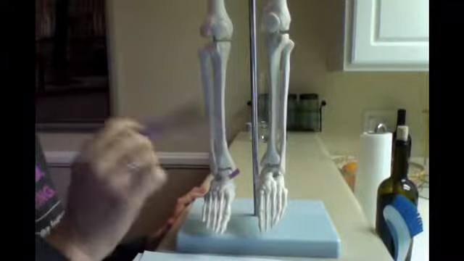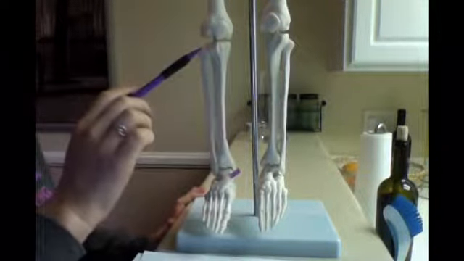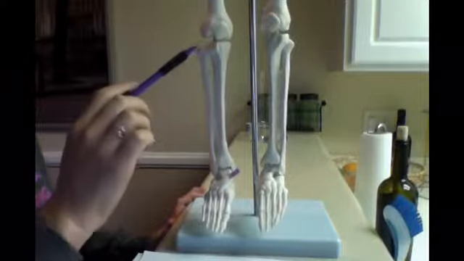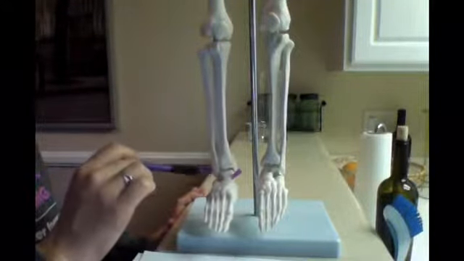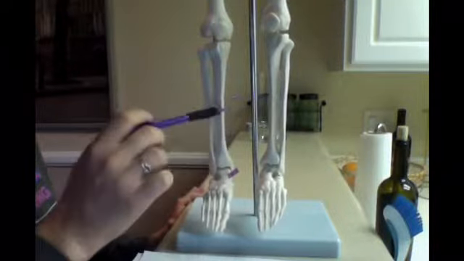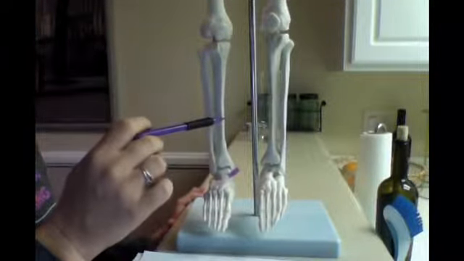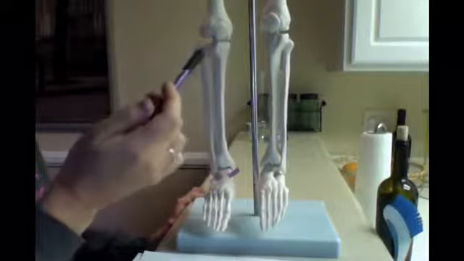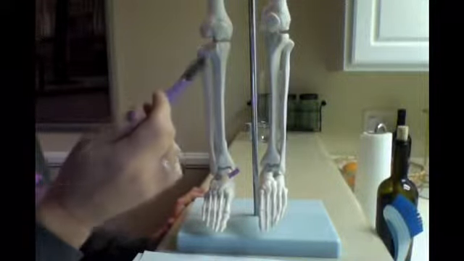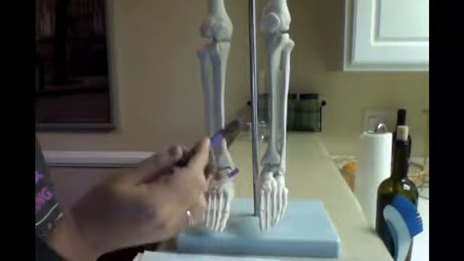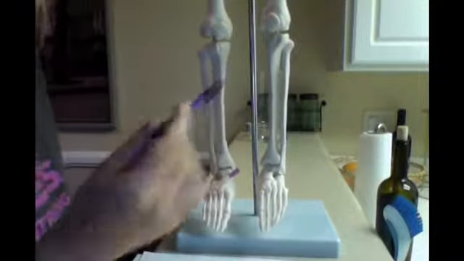fibula and the tibia. On the fibula we have the head sitting up here, the lateral malleolus is at the very distal end, this notch that kind of sits out a little bit. Looking at the tibia here, we have the medial and lateral condyles, so medial and lateral. The tibial tuberosity is the notch at the proximal ends here.